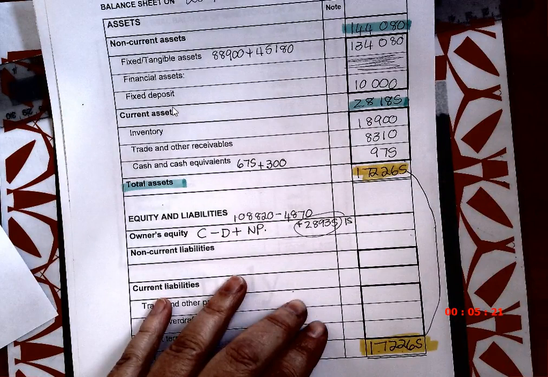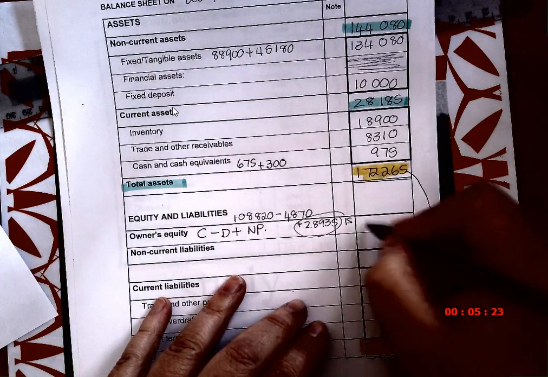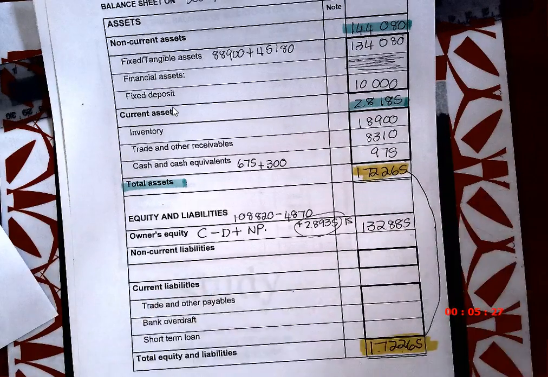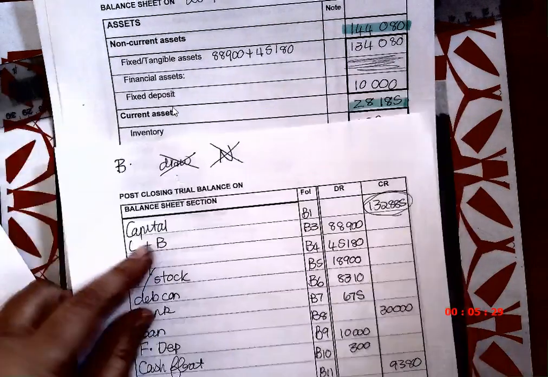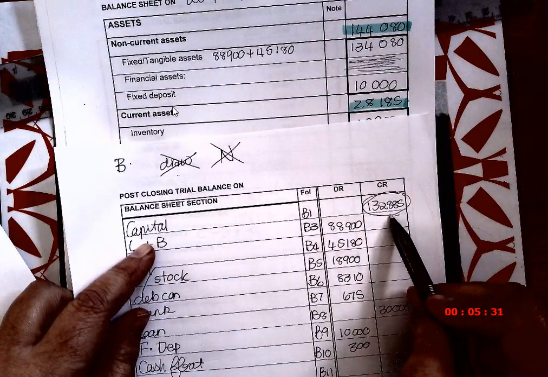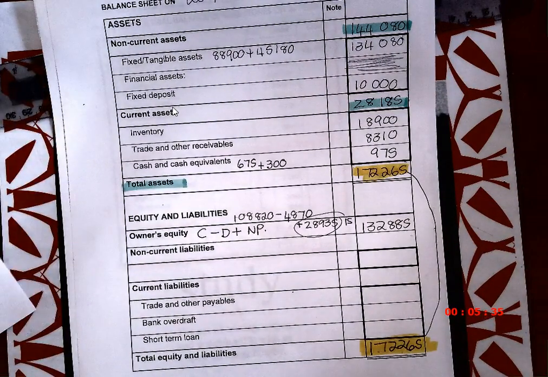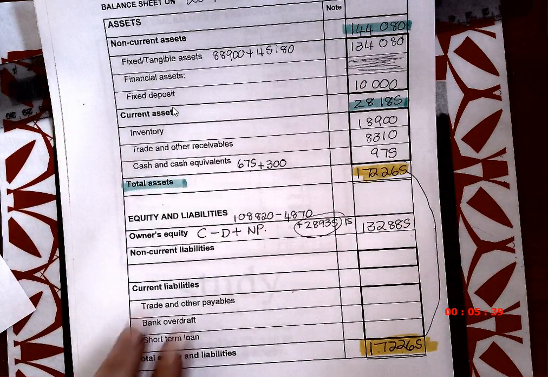So what's the total? 132,885. And by the way, can you see this is what your capital was in the post-closing trial balance? Meaning that's what the capital was when I drew up the T account for capital.